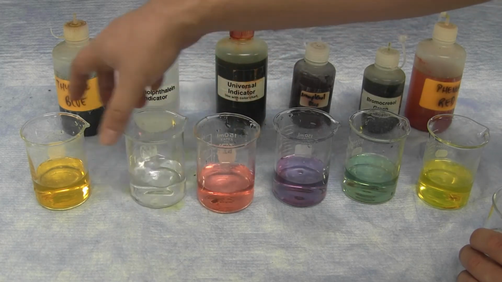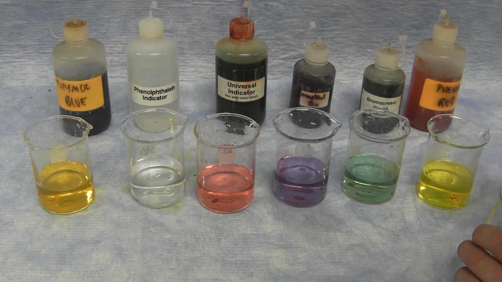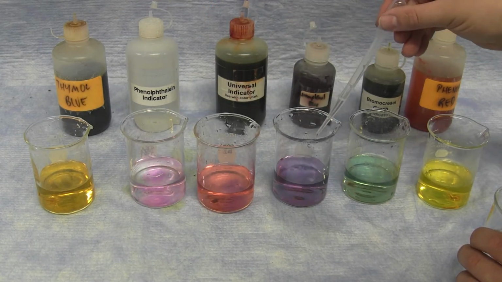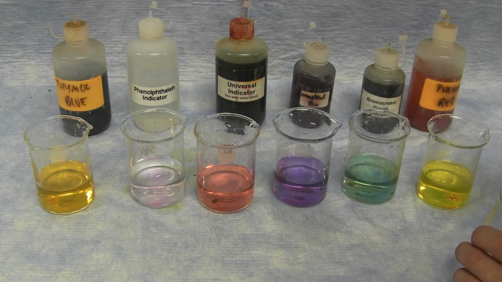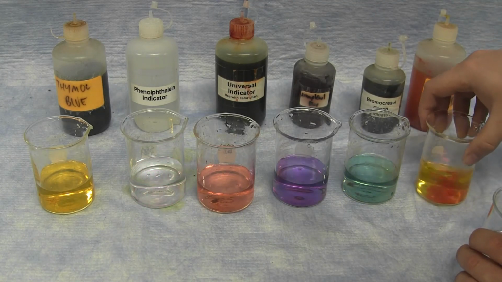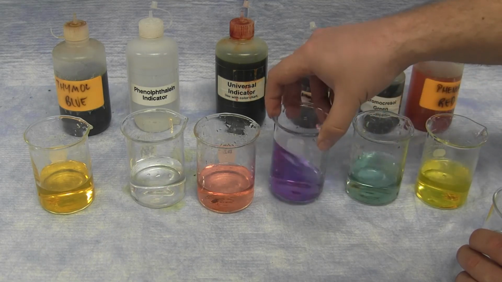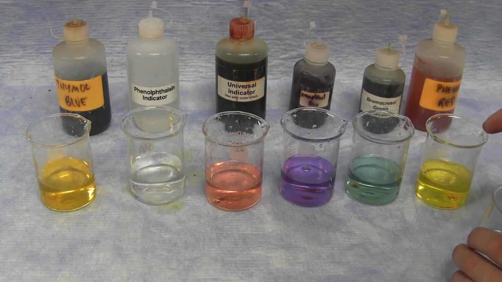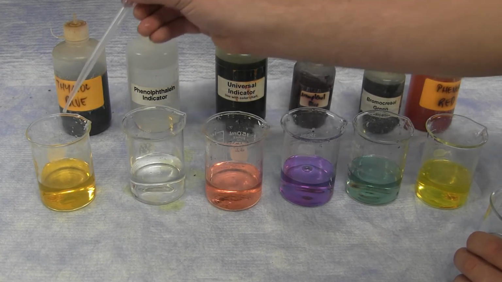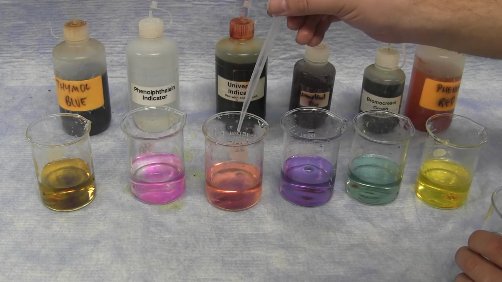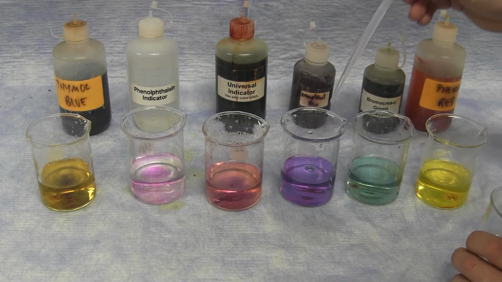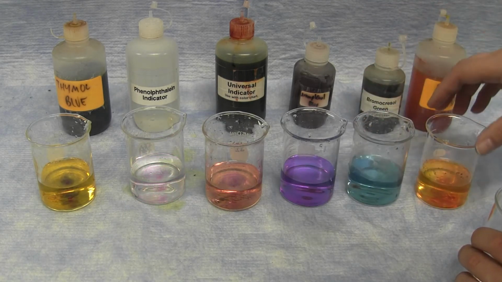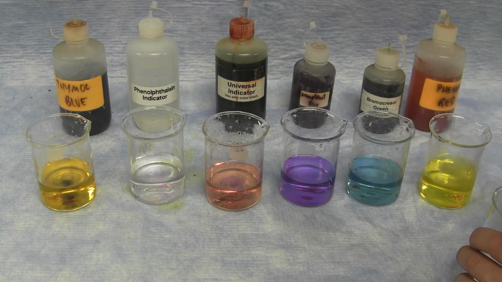You can begin to see a change now in the bromophenol blue. However, the others still remain relatively close to their original color. The universal indicator is also beginning to change. Now, the bromocresol green is beginning to change its color.